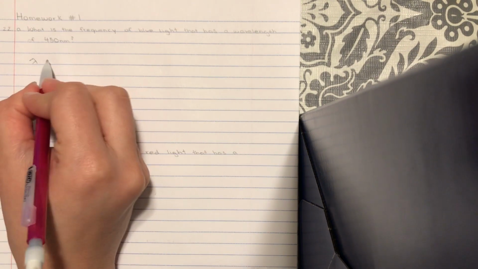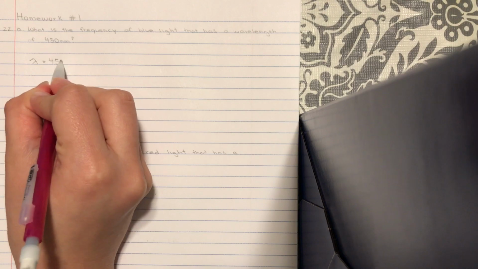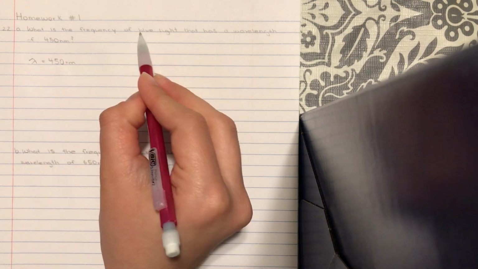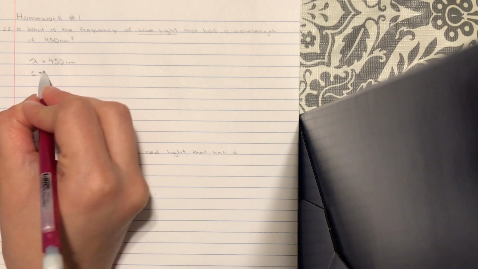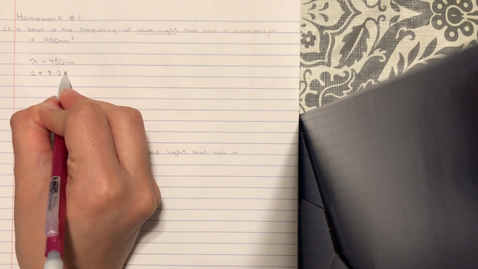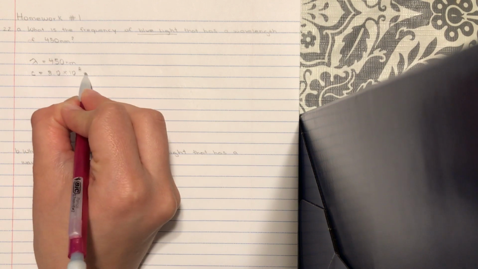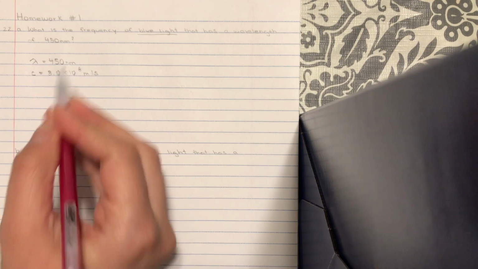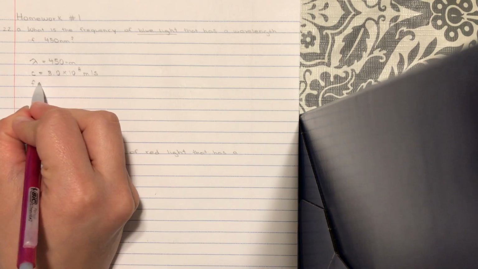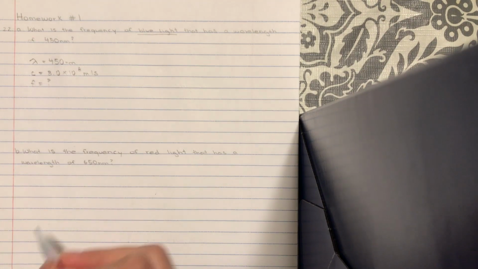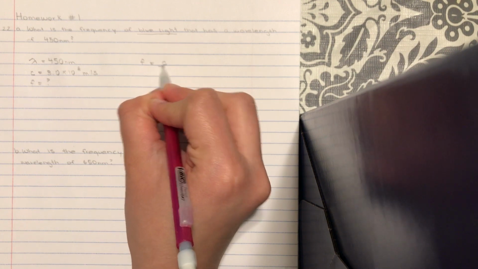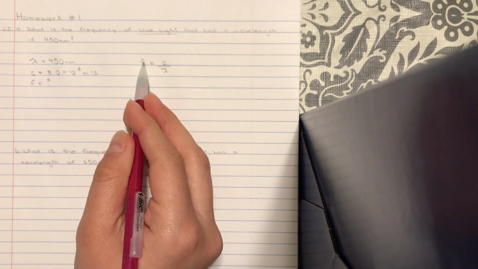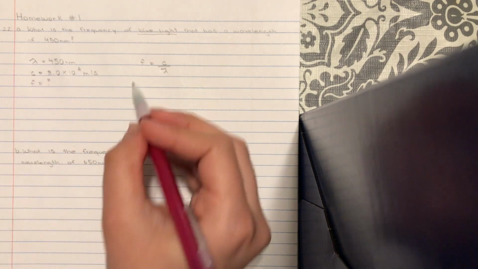It's given that the wavelength is equal to 450 nanometers. Because we're talking about blue light here, we can use the speed of light, which is equal to 3.0 times 10 to the 8th meters per second. And we are solving for frequency. We can use the equation frequency is equal to the speed of light over wavelength to solve for frequency, because we have both the speed of light and the wavelength.